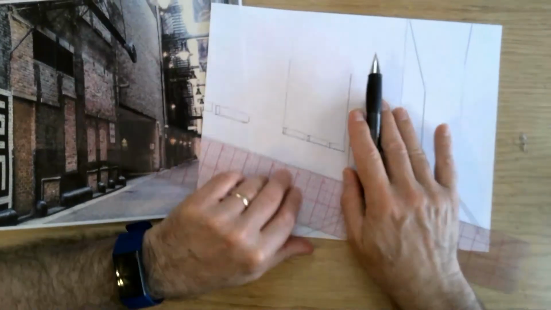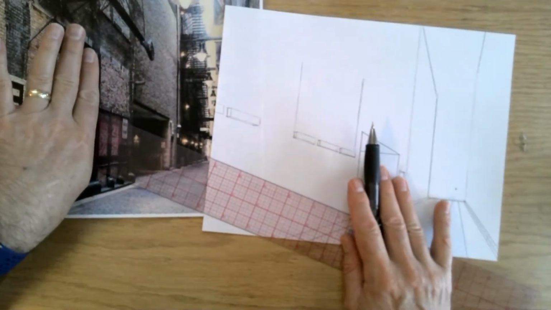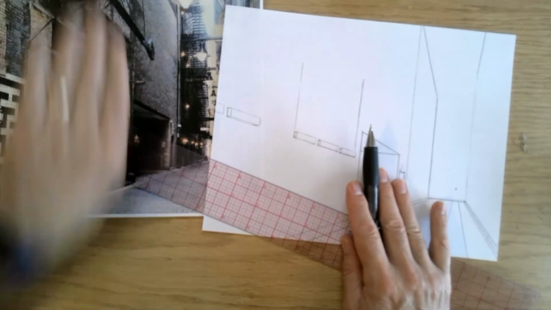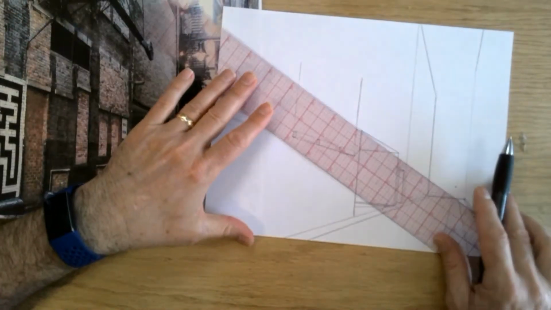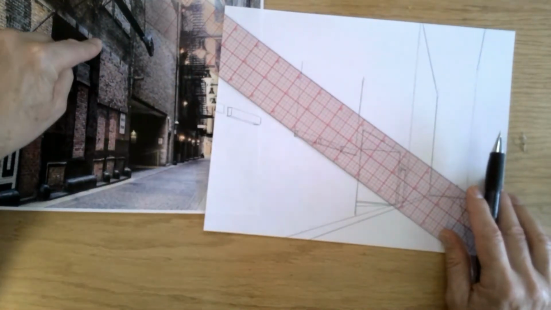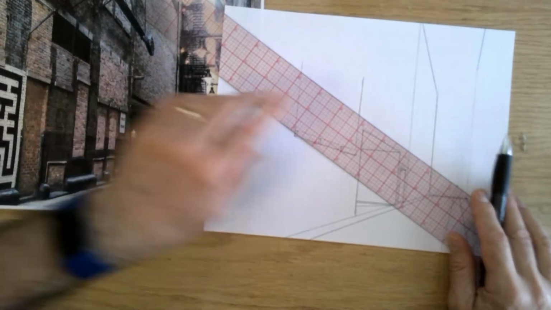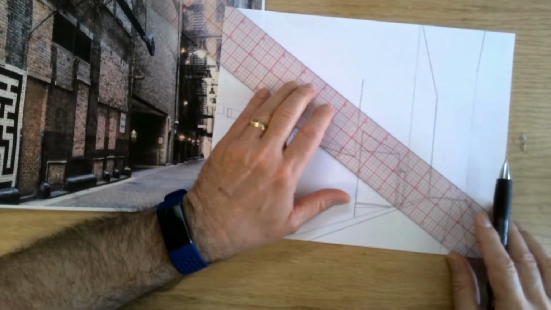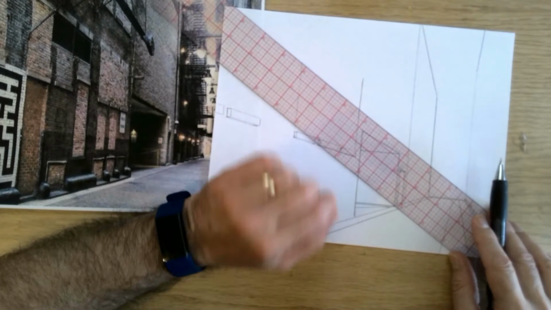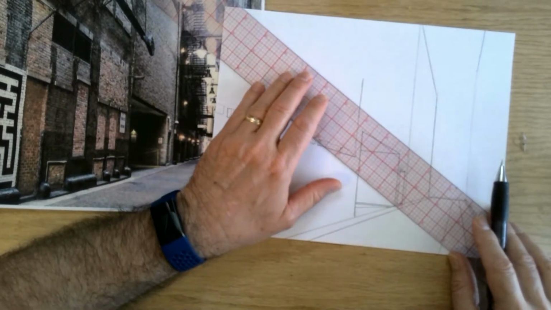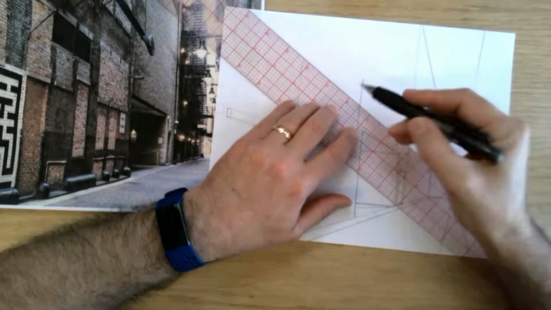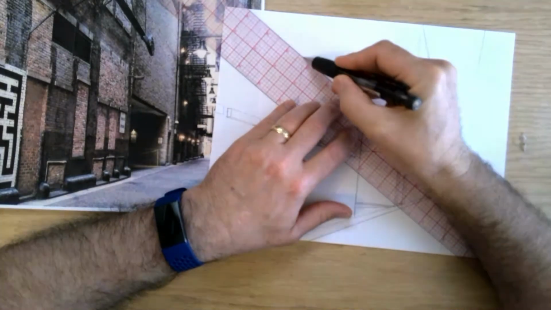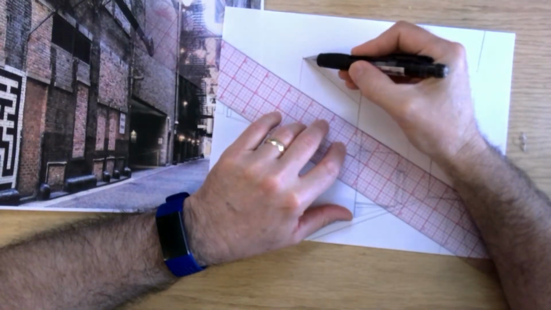Okay, so this part right here, straight up and down, right? It's going straight up and down, so that we know that's just going to be a vertical. But this part right here is closer than this part, so it's got to go back to our vanishing point, back into space. And I want that maybe just a little higher. I'm going to shoot it like that. And as such, I need to finish up this one.